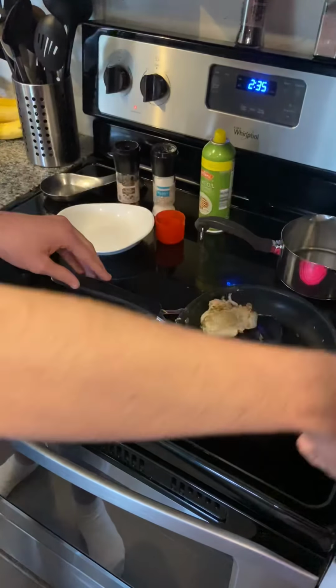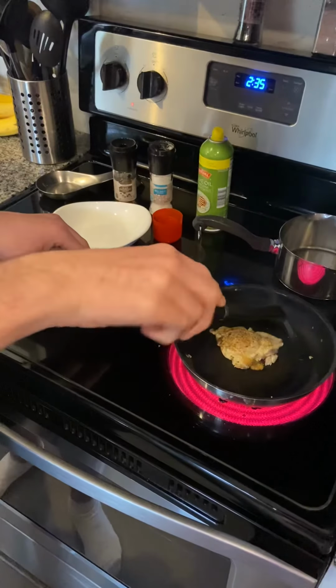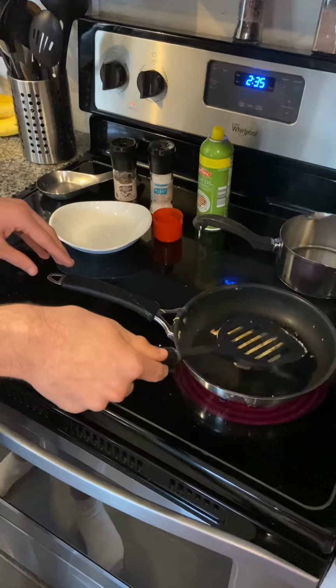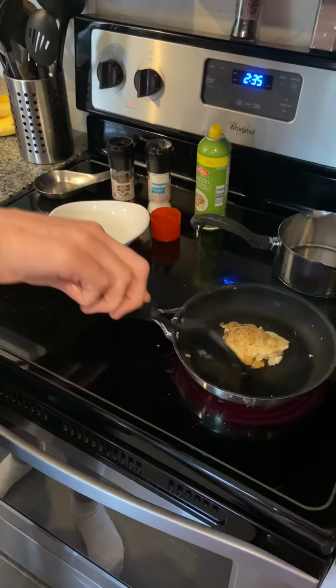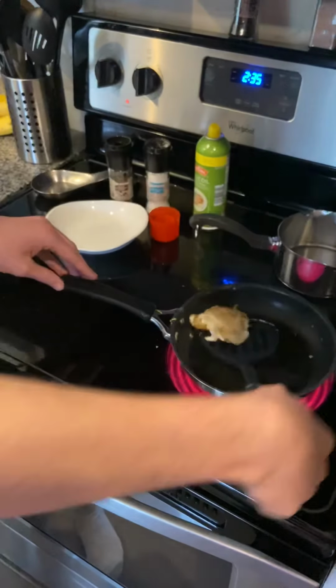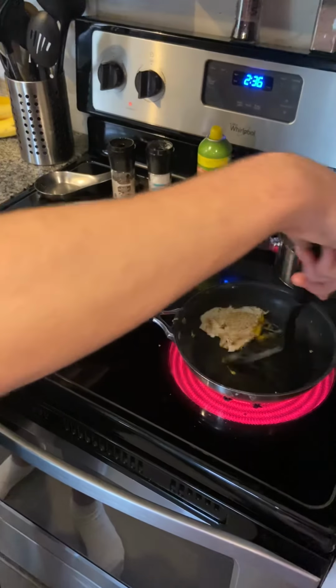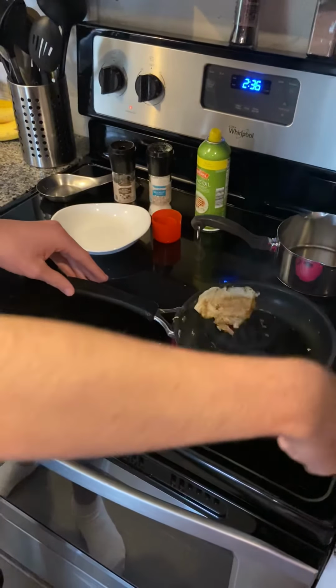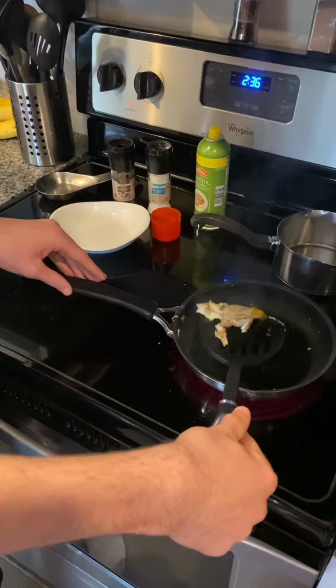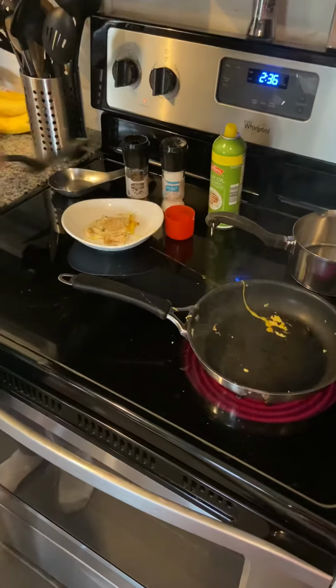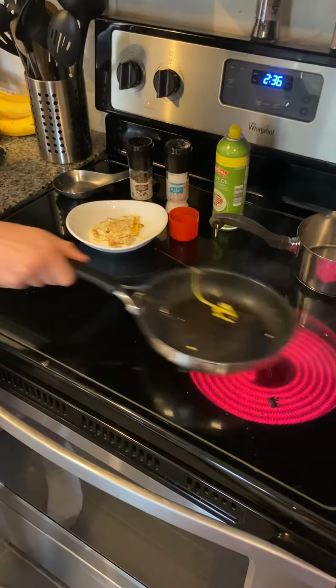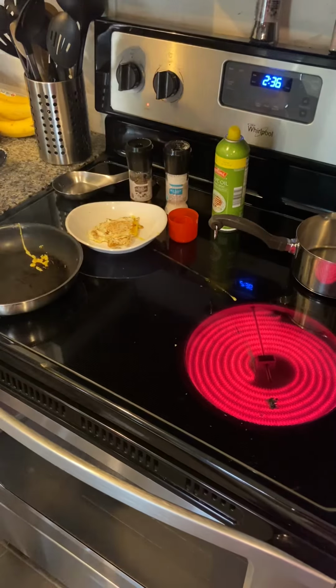Alright, so I'm gonna flip this side over a little. Alrighty. Alright, so now this is really starting to cook. We're gonna put it in here, and then we're gonna move this over. Turn this off so it can cool down.